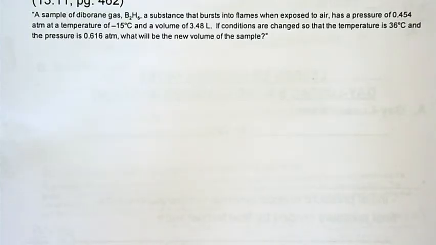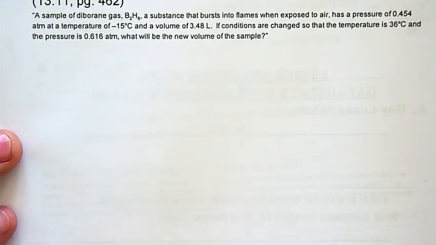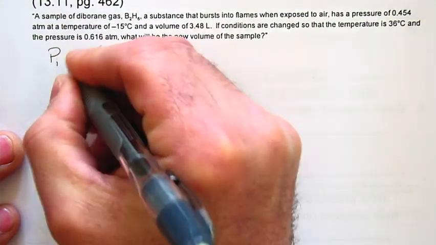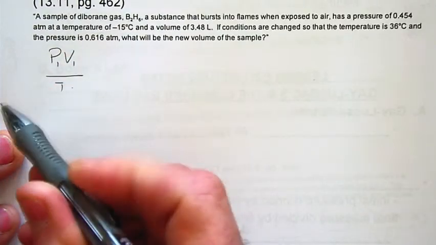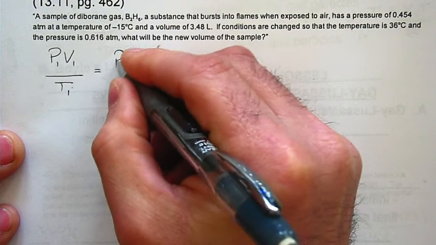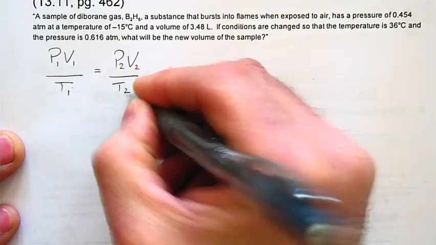Now this sample problem is for the combined gas law. It reads: a sample of diborane gas, B2H6, a substance that bursts into flames when exposed to air, has a pressure of 0.454 atmospheres at a temperature of negative 15 degrees Celsius and a volume of 3.48 liters. If conditions are changed so that the temperature is 36 degrees Celsius and the pressure is 0.616 atmospheres, what will be the new volume of the sample? For this problem, we're going to be using the combined gas law, which is P1 times V1 over T1 equals P2 times V2 over T2.